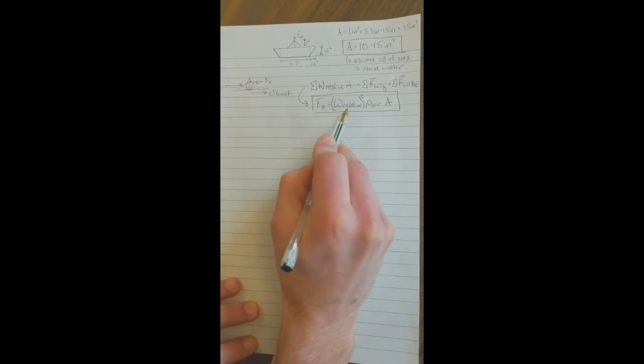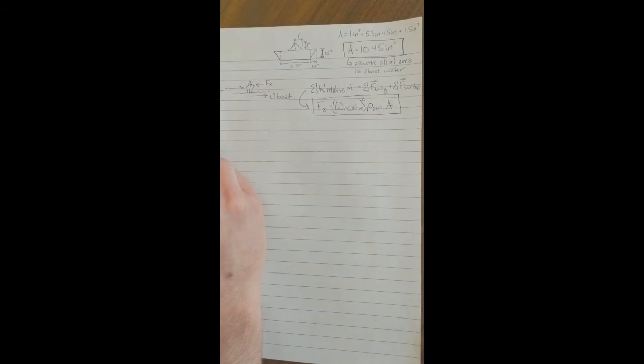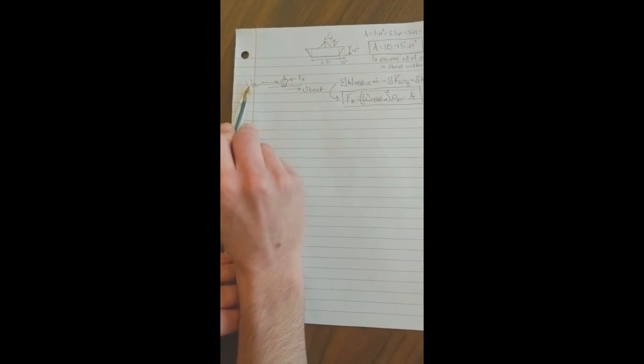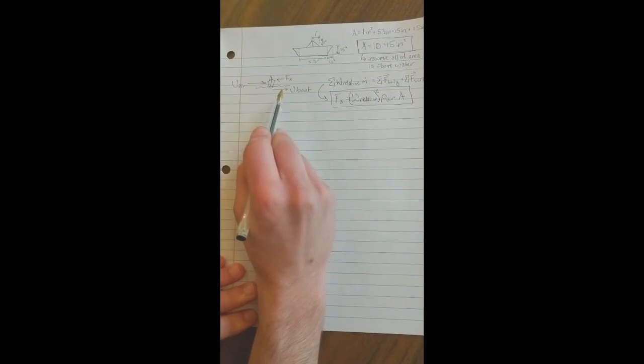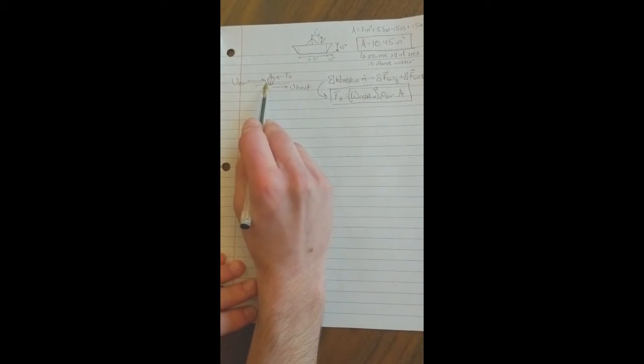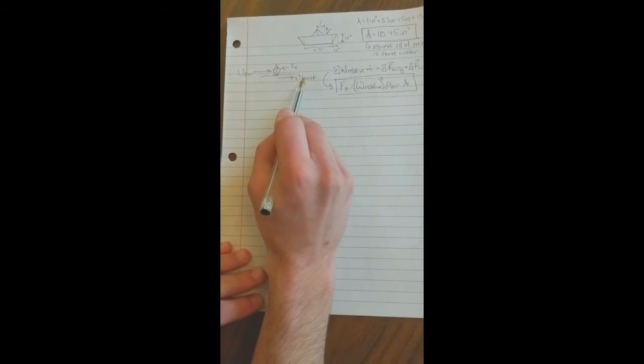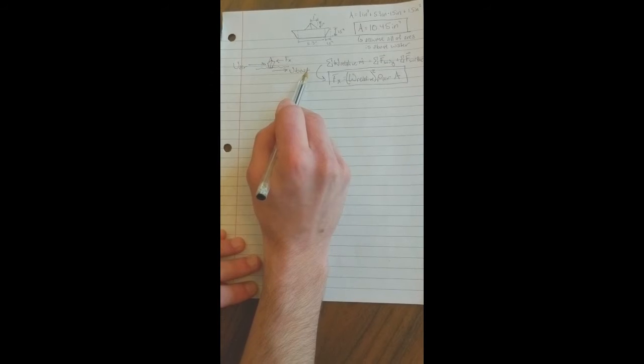So finding this relative velocity, we know the velocity of the air acting on the side of the boat, and we're going to conduct 3 trials to find an average velocity that the boat is moving.